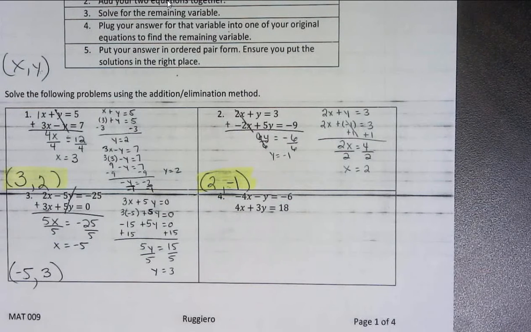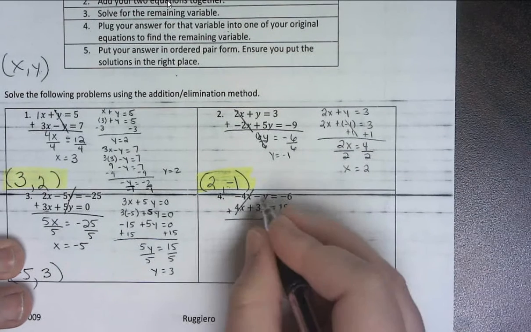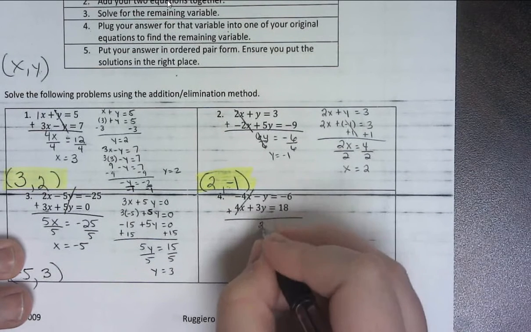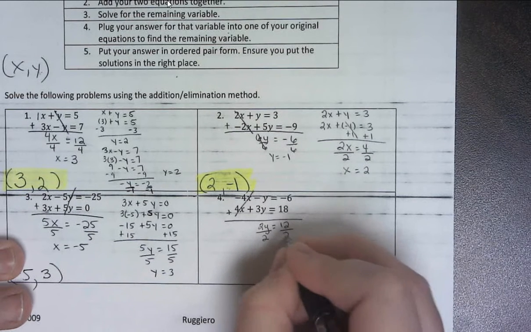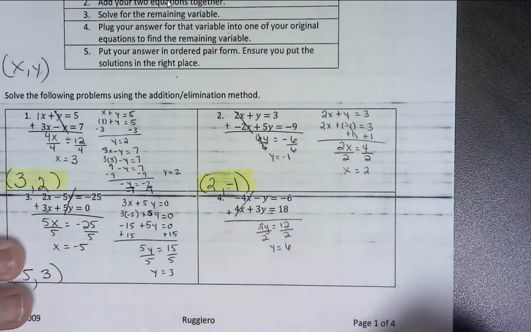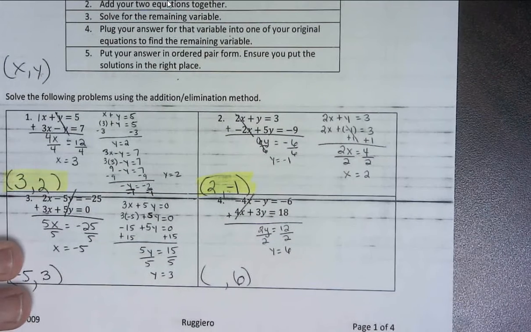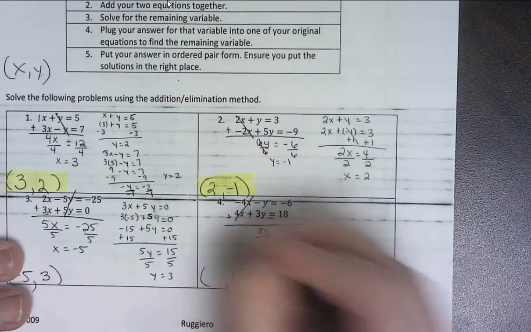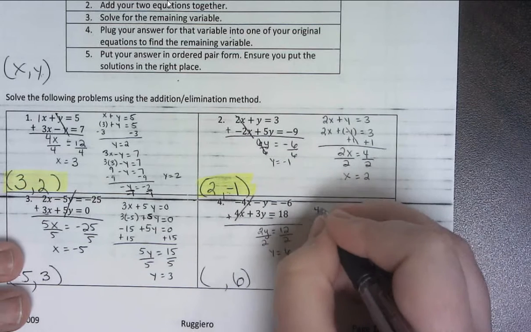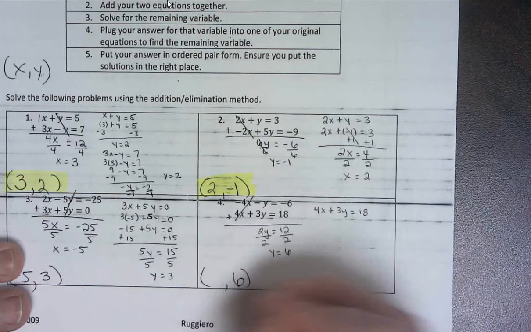All right. So now when we look at number 4, we'll notice that those x's are going to cancel. So negative y plus 3y is 2y. Negative 6 plus 18 is 12. To get the y by itself, you divide both sides by 2. So our y is 6. And then we're going to plug it into one of our other equations. To keep everything positive, I'm going to stick with the bottom one. So 4x plus 3y equals 18. Plug the 6 in for the y value.